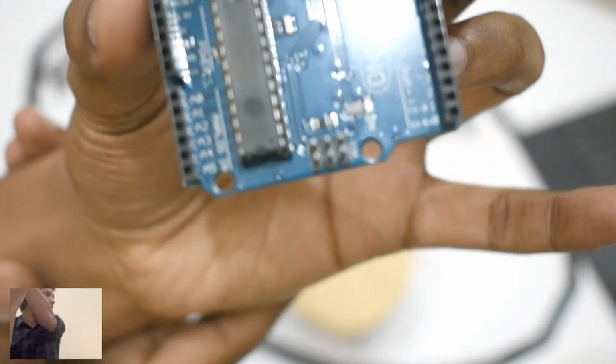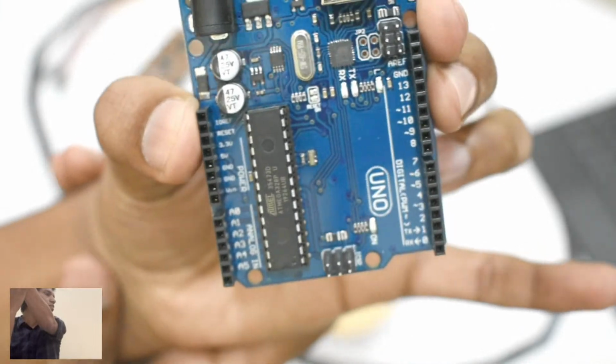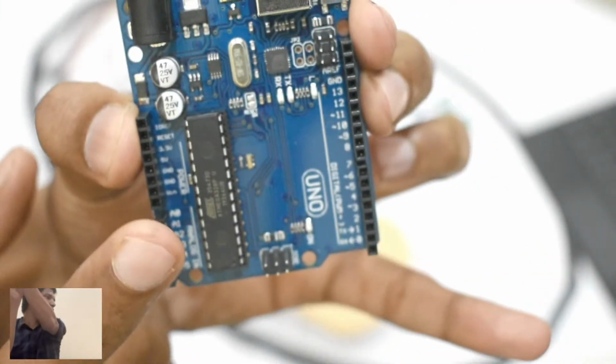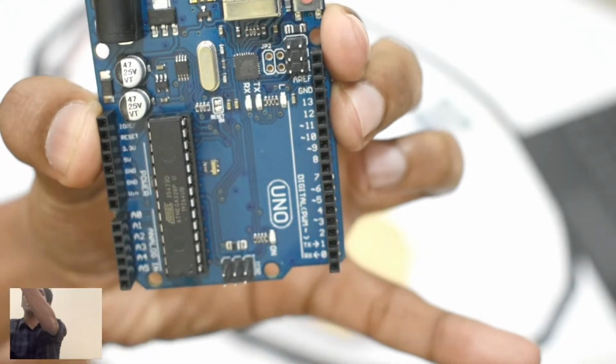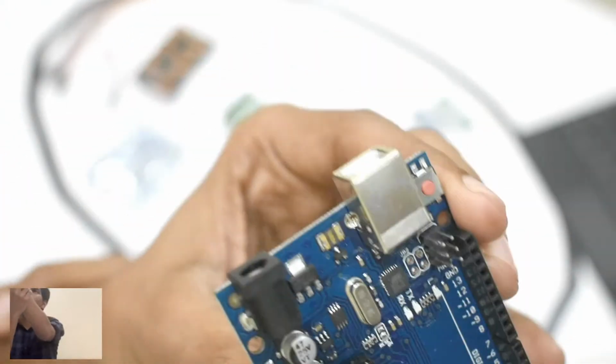Now, as I was showing you, these ports have numbers written on them. So the ports are numbered and we can use these numbers to tell our Arduino which part is connected to which port.